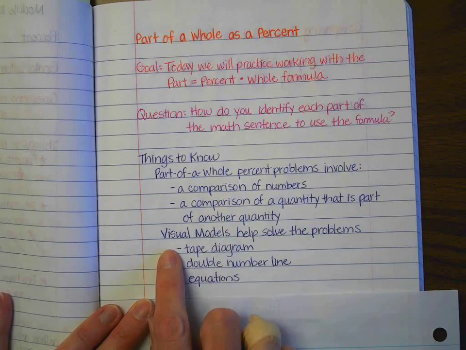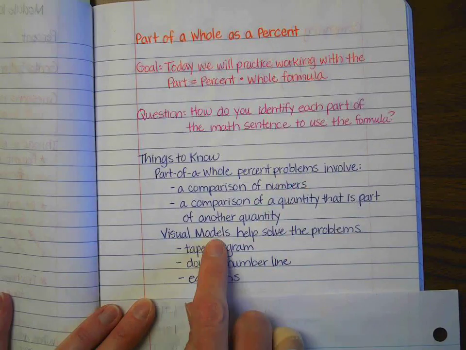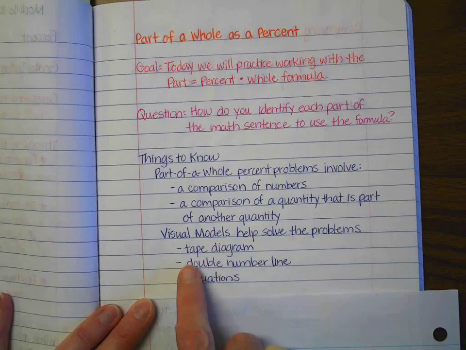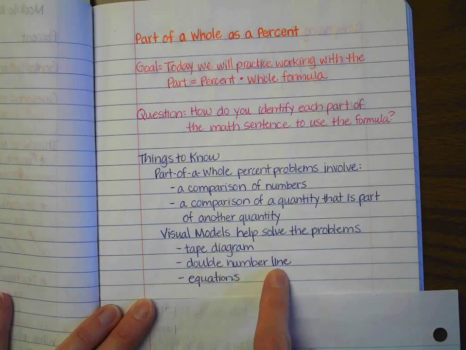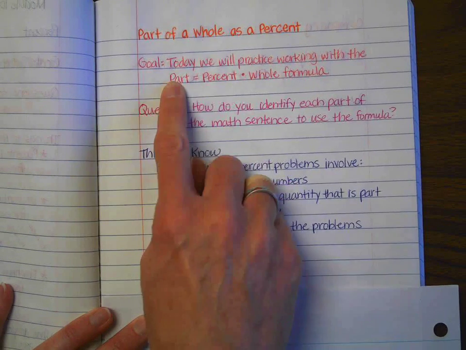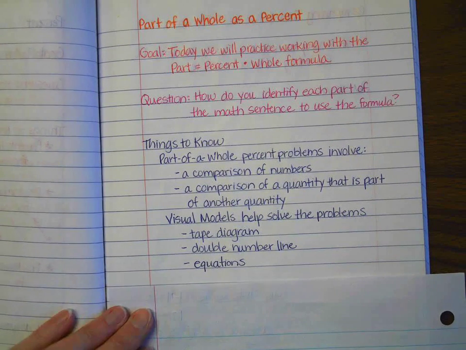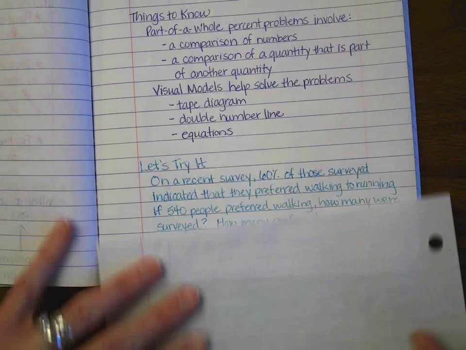Okay? They also, percent problems include visual models. And some of the visual models that help you solve the problems, and they really are helpful tools if you'll remember, the tape diagram. It can become very, very handy. The double number line can be very, very handy. And also just equations themselves if you can figure out how to set up this formula to help you in equation form. So we have a practice problem that I want to try with you. Okay, and we're going to incorporate the visual models.